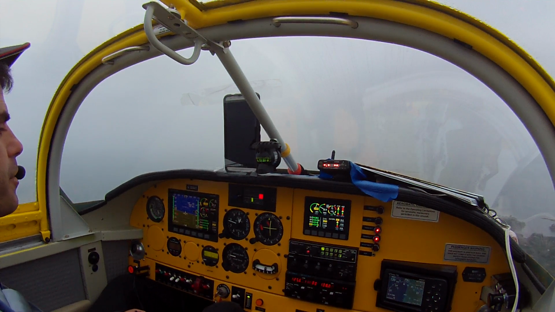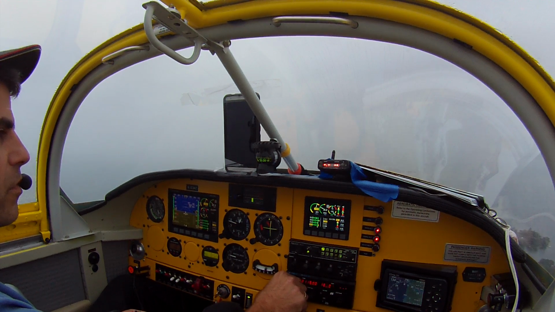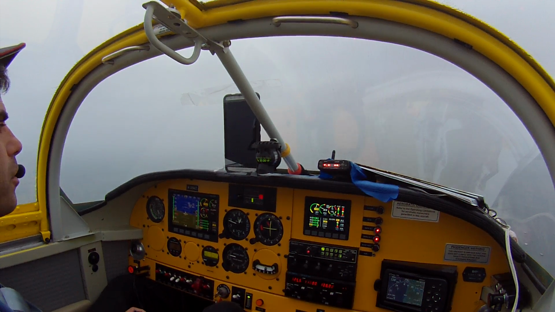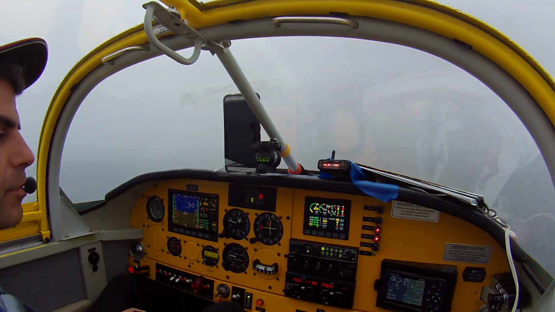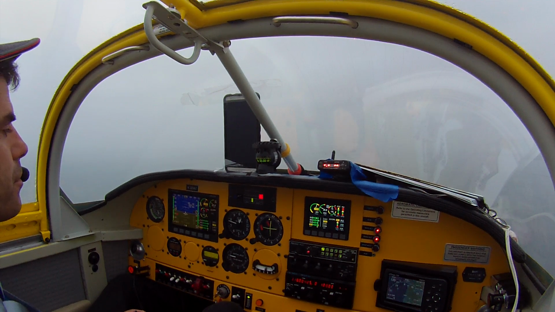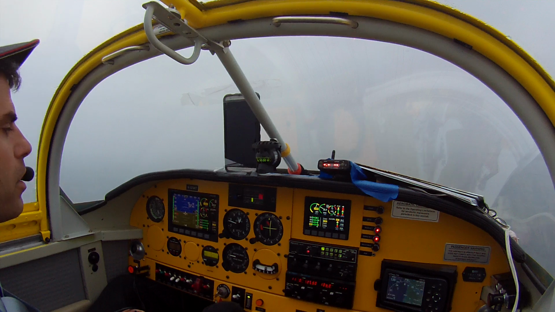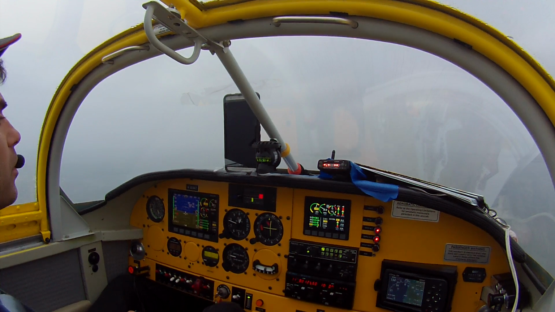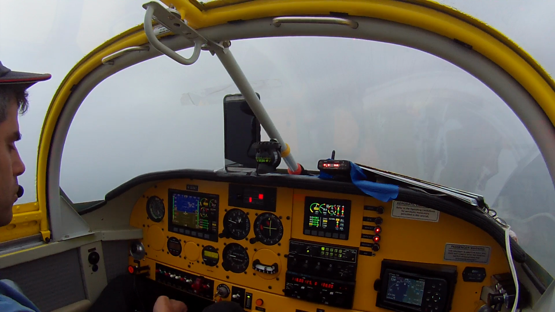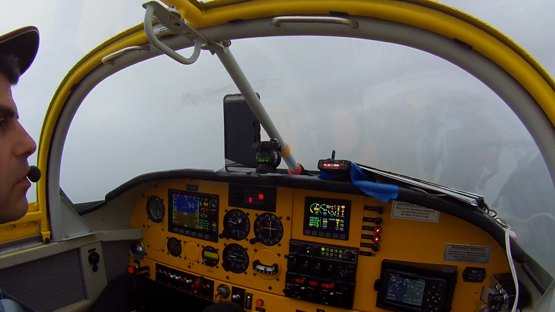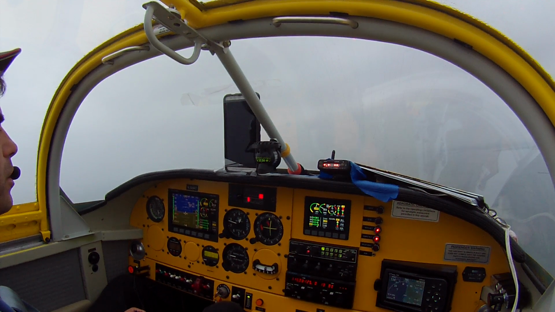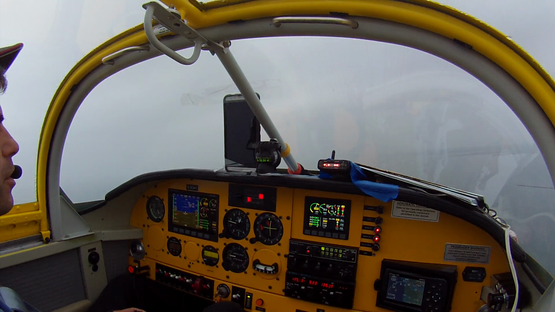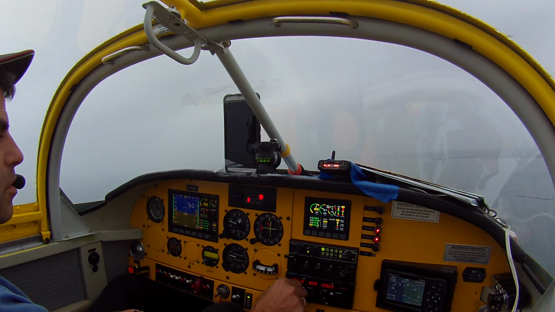Groton Tower, Experimental 323 Alpha Tango with a request. Yes, sir, currently 10 miles to the east, would like to transition south of Groton Airport at 800 feet along the shoreline to the west. 323 Alpha Tango, transition approved, Groton altimeter 3013. 3013 and transition's approved, 323 Alpha Tango. And is it currently raining at Groton Airport? Yes, sir, it is. Alright, thanks a lot.